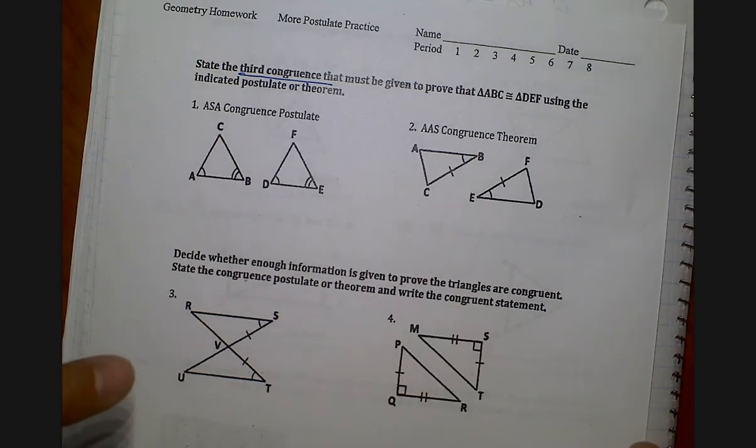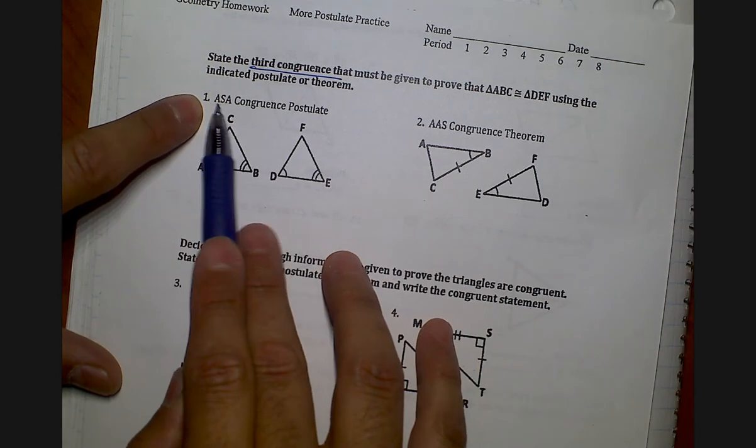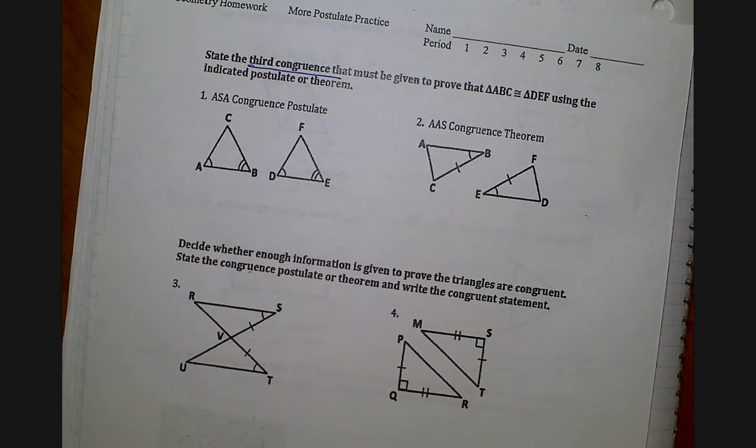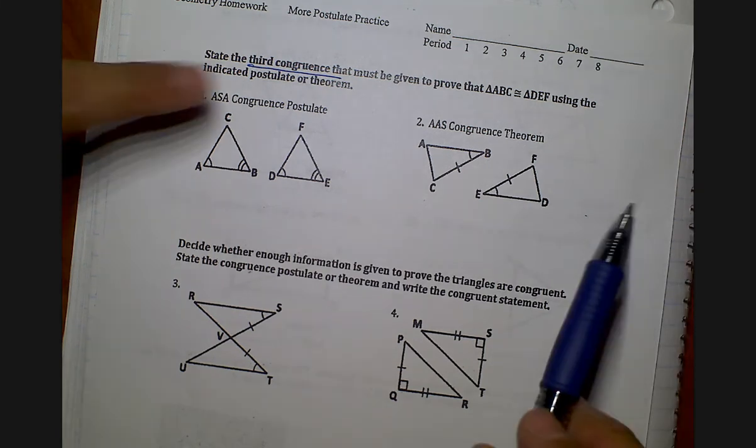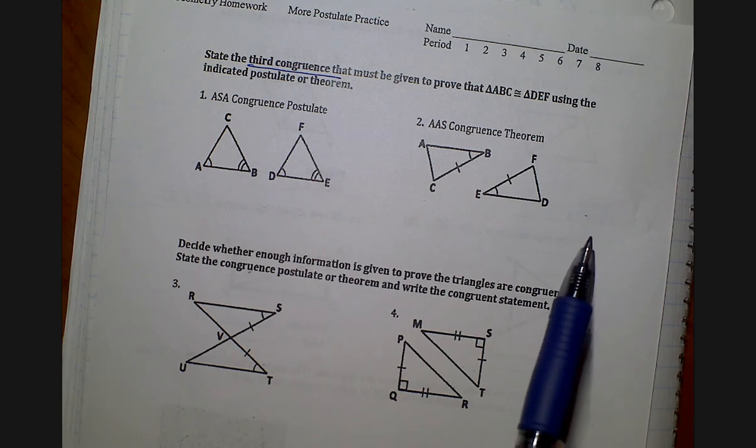Class, did I lose you there? Okay, so for it to be angle, side, angle, if you paid attention on the last one, there's something specific about this. Where does the side have to be? In between. In between what? Both angles.